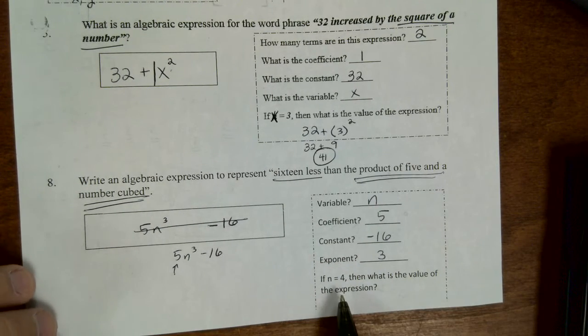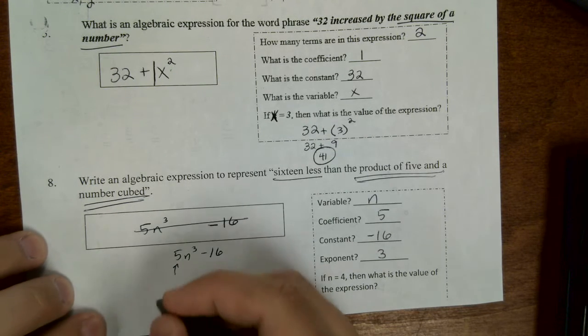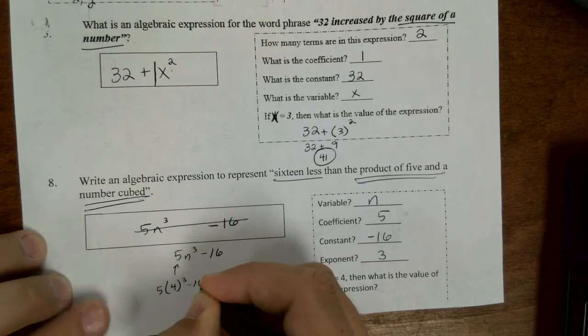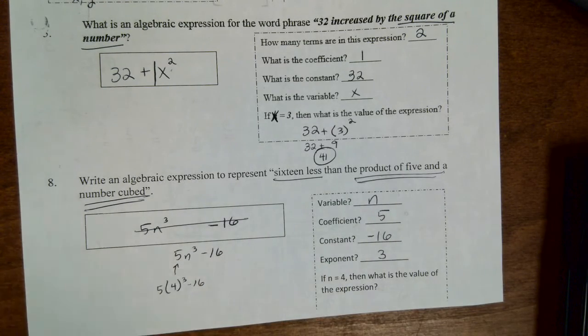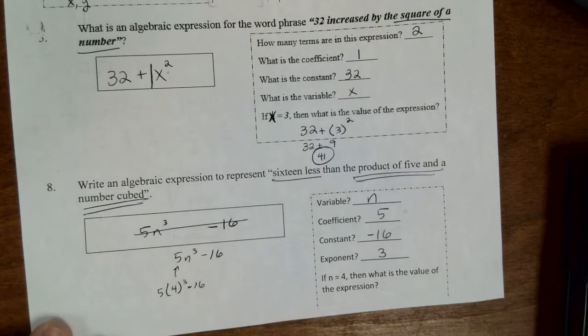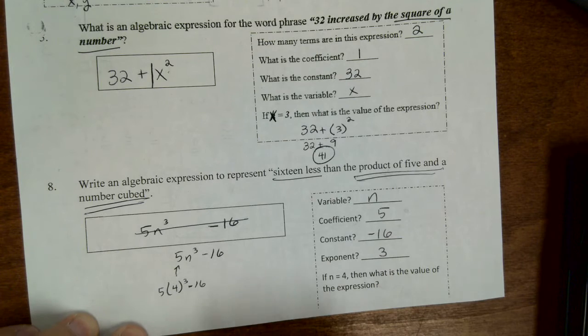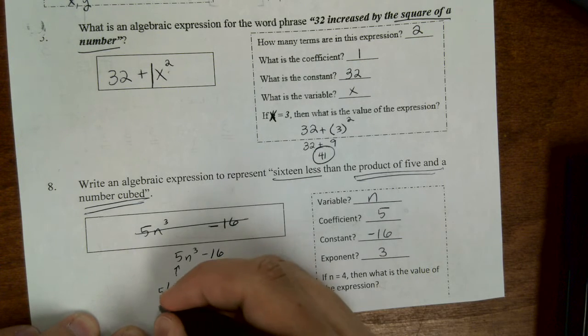And then finally, if n equals 4, then what is the value of the expression? So we're going to take n and we are going to replace it with 4. And once again, we are going to leave the exponent out of the parentheses, okay? So we have multiplication between the 5 and the 4 cubed. We have the exponent, the 4 cubed, and we have subtraction. Order of operations tells me knock out the exponent first.